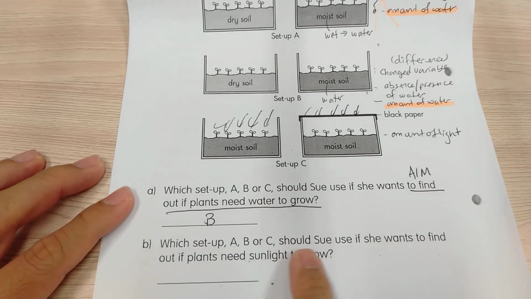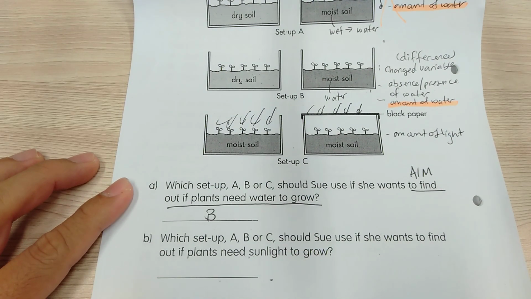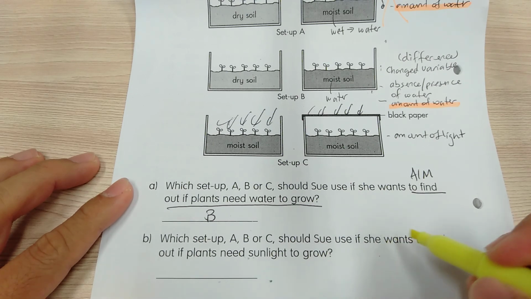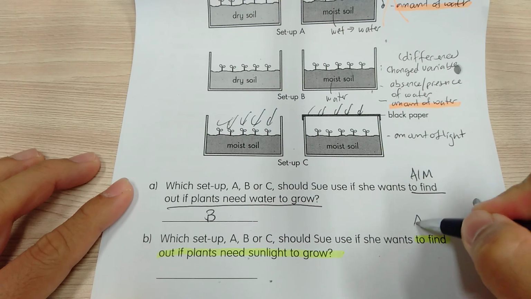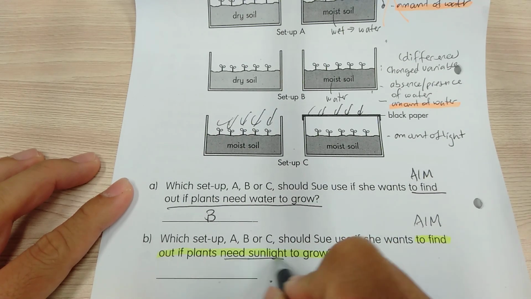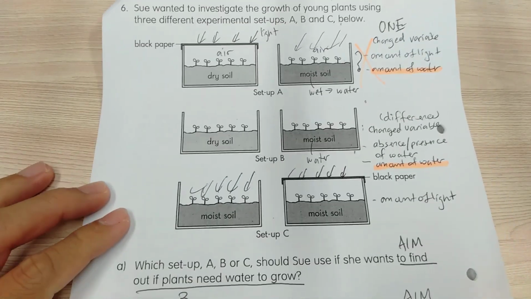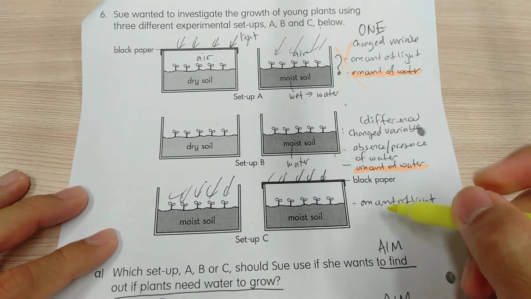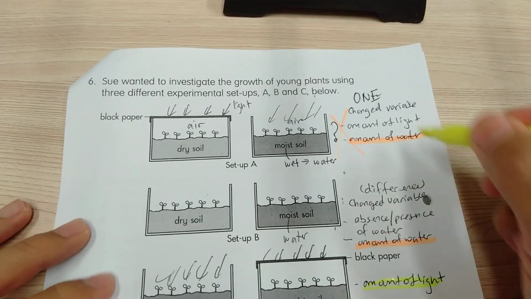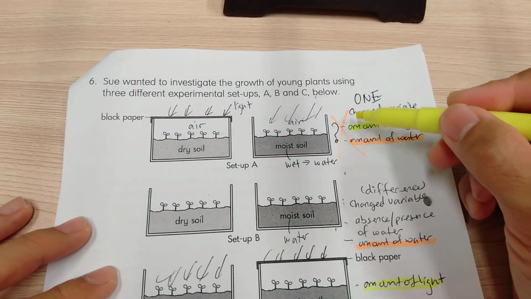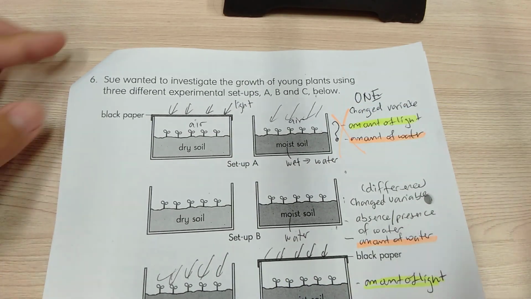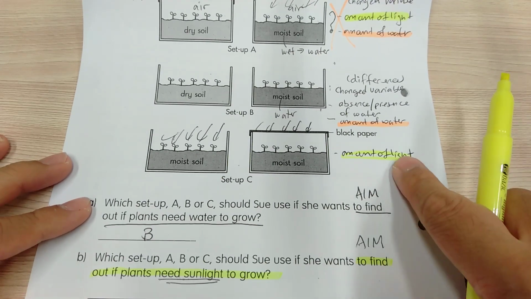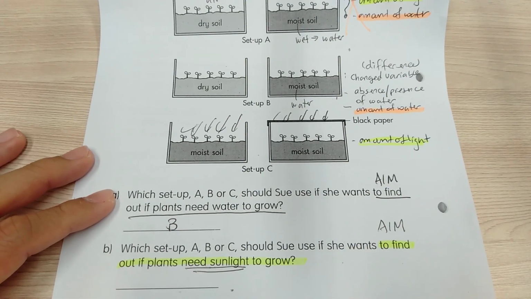Which setup should Sue use if she wants to find out if plants need sunlight to grow? So here the aim is to find out if plants need sunlight to grow. So here the only changed variable must be the amount of light. Let's check. The amount of light, this is present here. It's also present here, but as we talked about, because there are two changed variables, this setup is wrong, right? Something is wrong with it. So this is the only one that we can use, which is setup C.